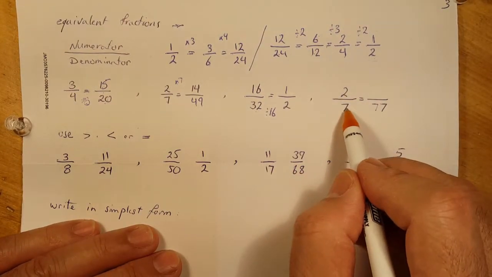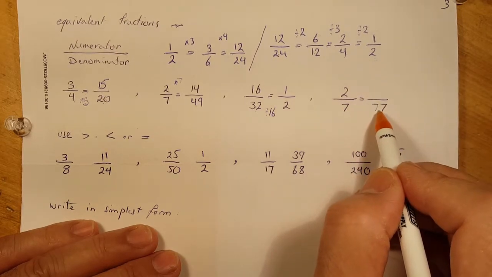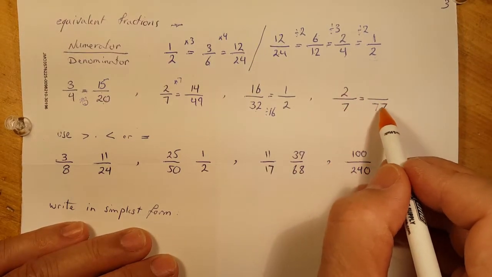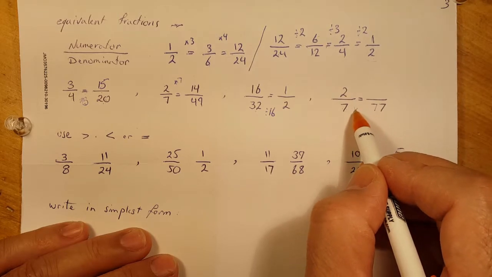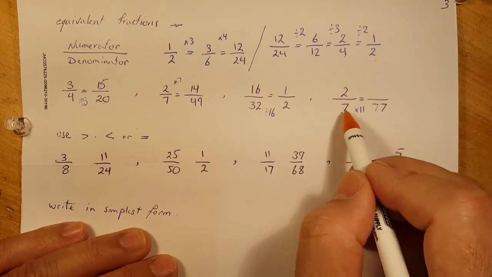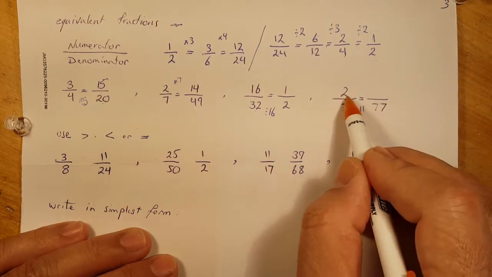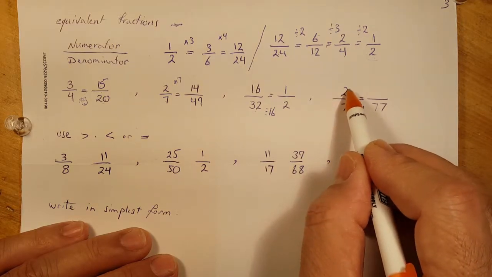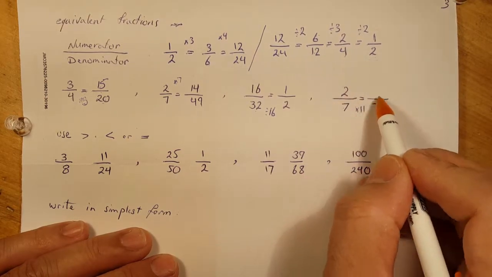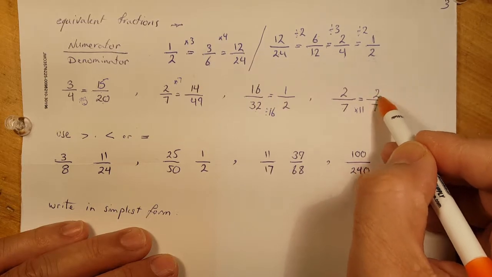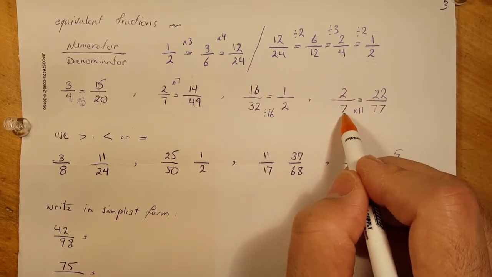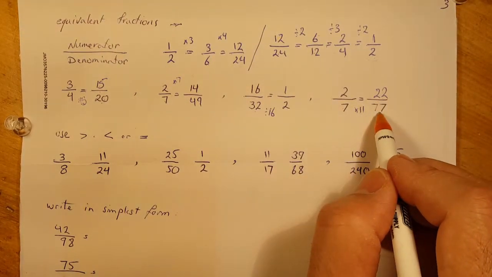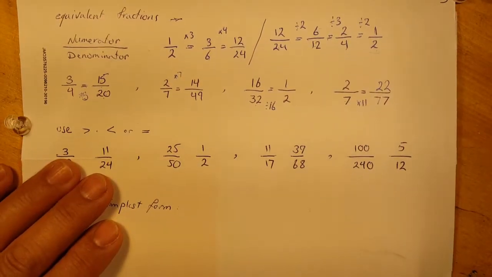2 over 7 equals something over 77. 7 has been changed to 77. So it's been times by 11. 7 times 11, 77. So we have to do this for the numerator as well. So 2 times 11 is 22. So 2 over 7 is equal to 22 over 77.